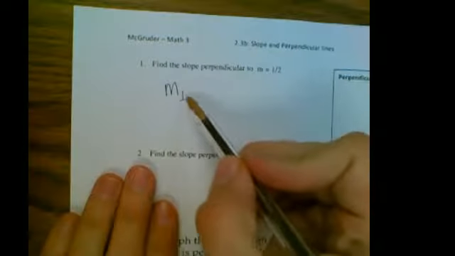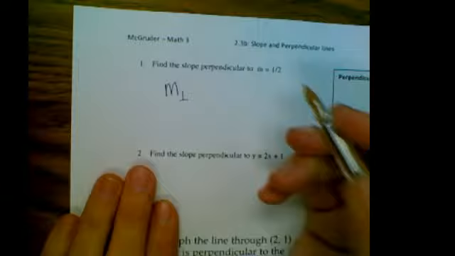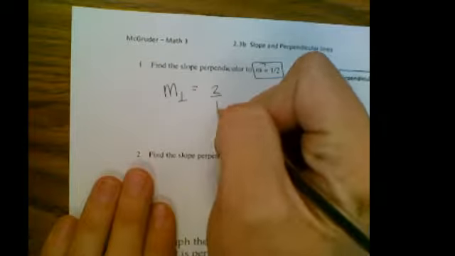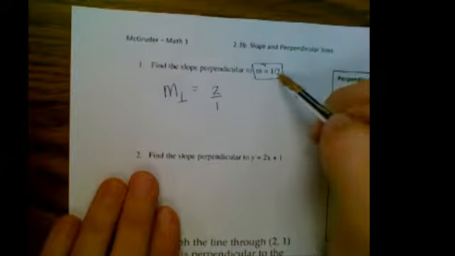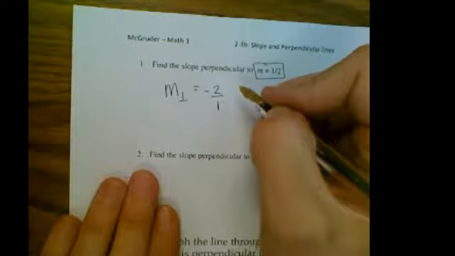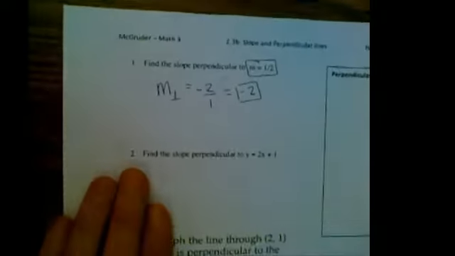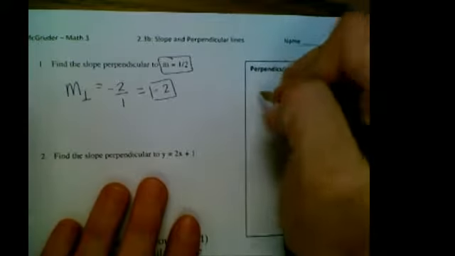So if I want the perpendicular slope, this sign right here, guys, is notation for perpendicular. All I'm going to do is take this half, flip it over, and change the sign. So it was positive, so I'm going to make it negative. And then this is an okay answer, but a better answer is this. That's it. Okay?